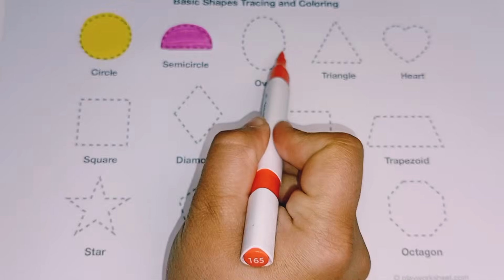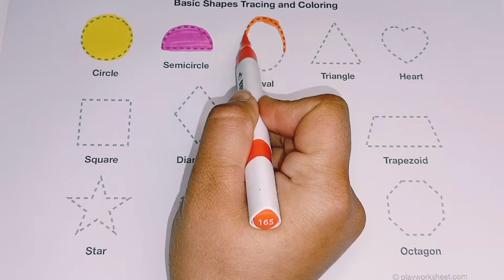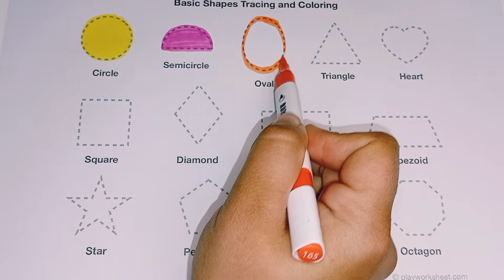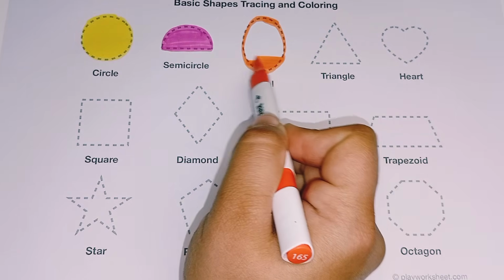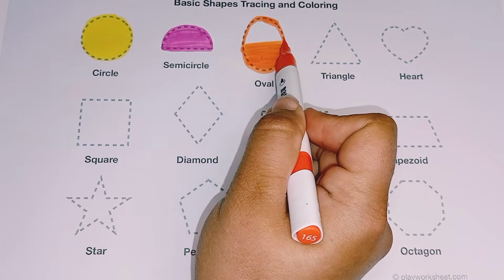Orange color. This is oval shape. Oval. And the color is orange.